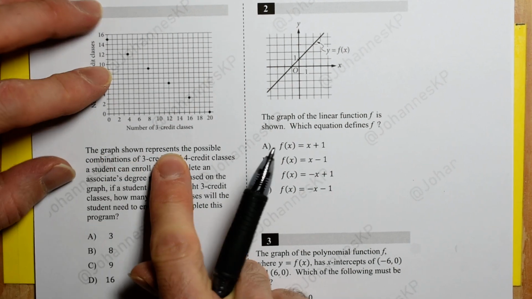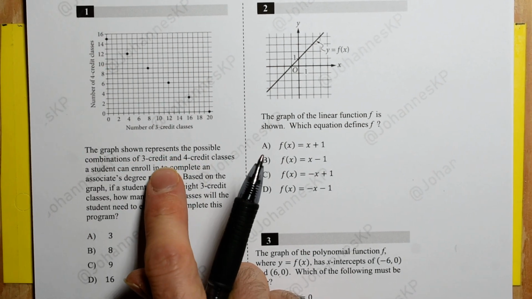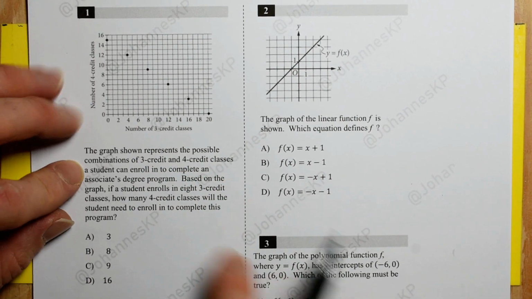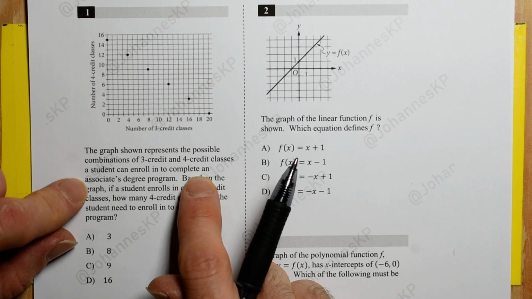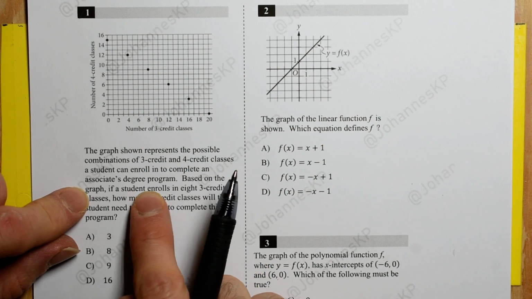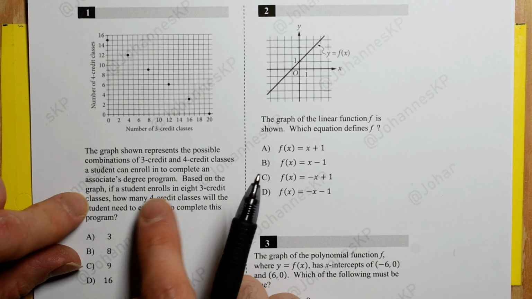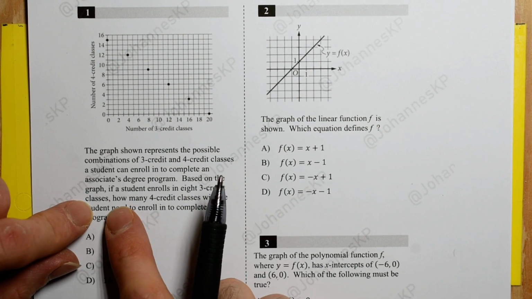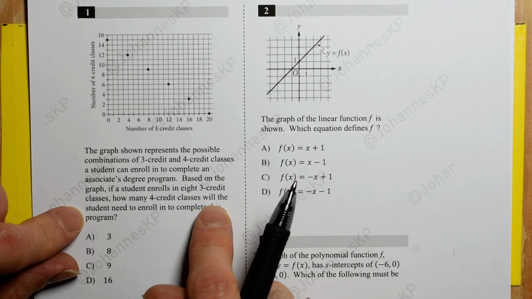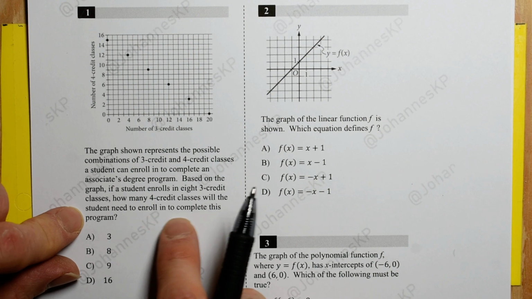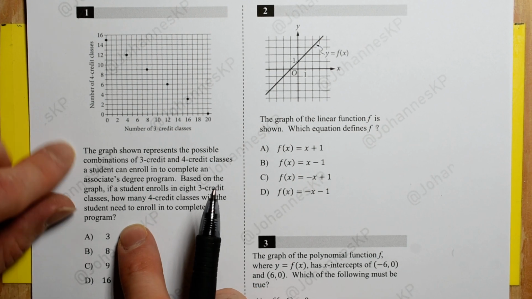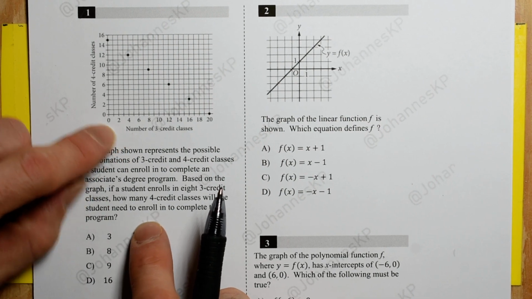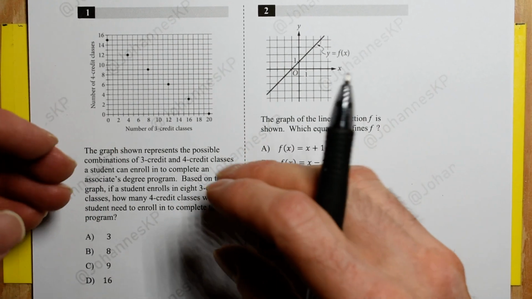The graph shown represents the possible combinations of 3 credit and 4 credit classes a student can enroll in to complete an associate's degree program. Based on the graph, if a student enrolls in 8 3-credit classes, how many 4-credit classes will the student need to enroll in to complete this program? And then you got to reread it.